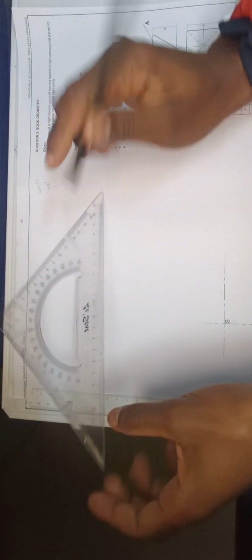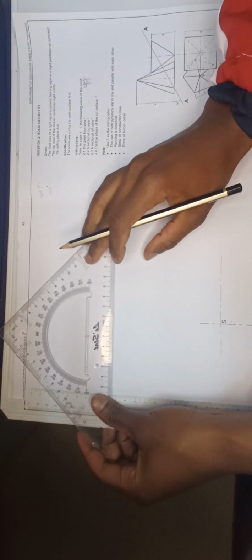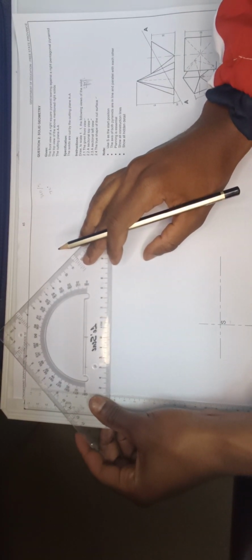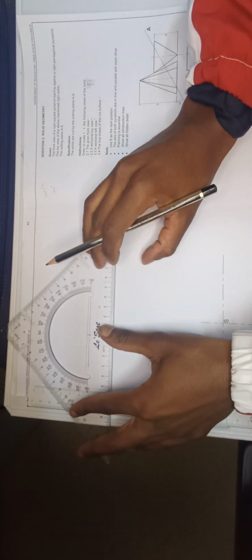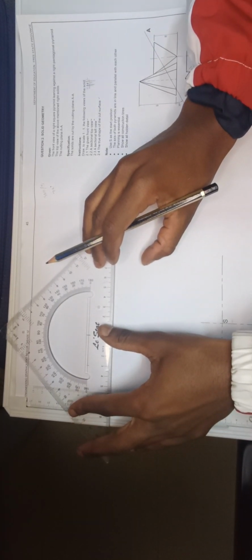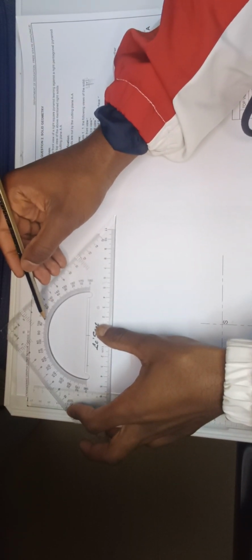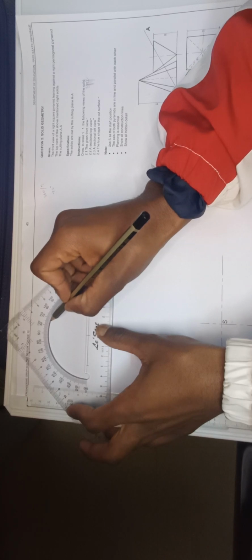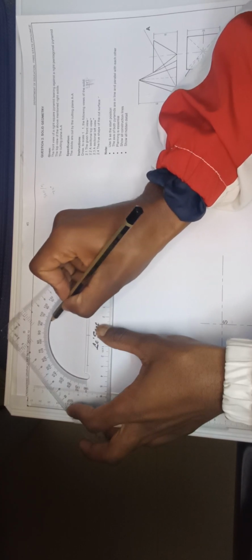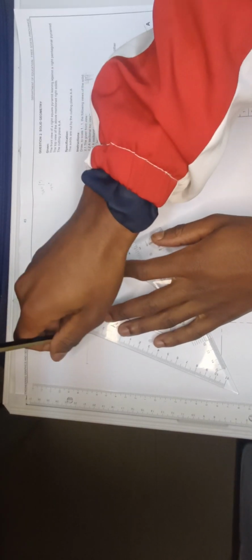So we are going to use 72 degrees here. And this line, 72, is here. That's my 72 here, and then conveniently so.